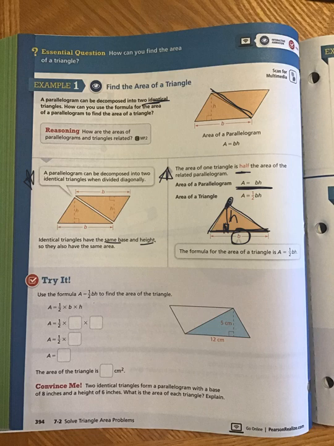So, the try at the bottom says use the formula A equals 1/2 BH, which we know means 1/2 times base times height, to find the area of the triangle. We're going to rewrite it like this. This is the same thing. If I look at my triangle, this right here is my base.